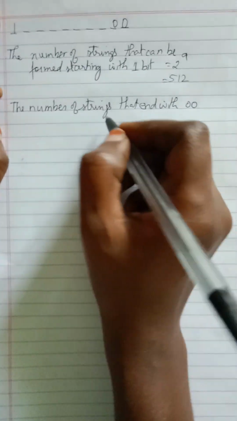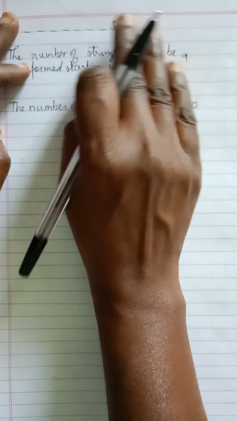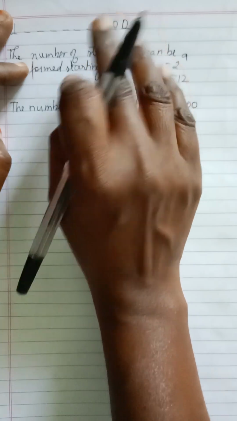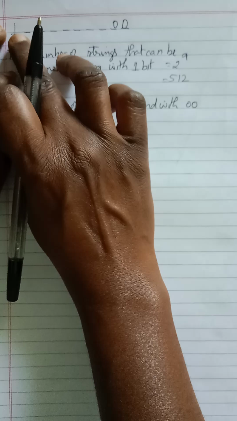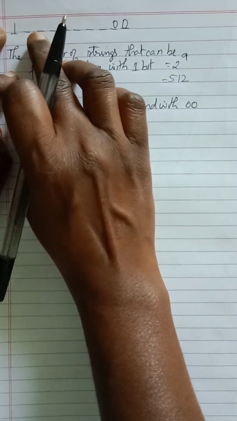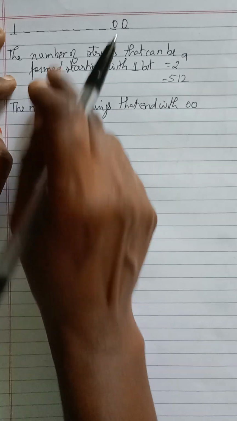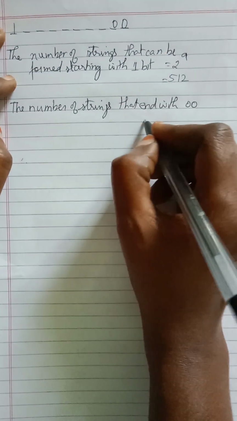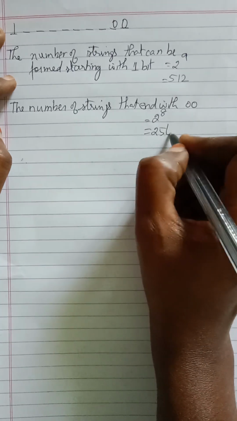How many strings can be formed that end with 0 0? See, the last 0 0 is fixed. We cannot do anything with it. So we can change only the remaining values. 8 places are there, right? 1 2 3 4 5 6 7 8. Hence the number of strings that can be formed with these 8 places is 2 to the power of 8, which is 256.